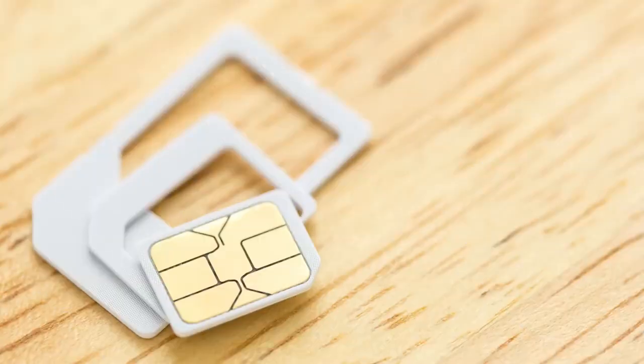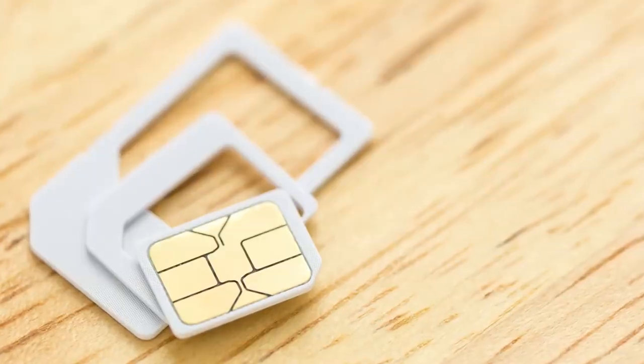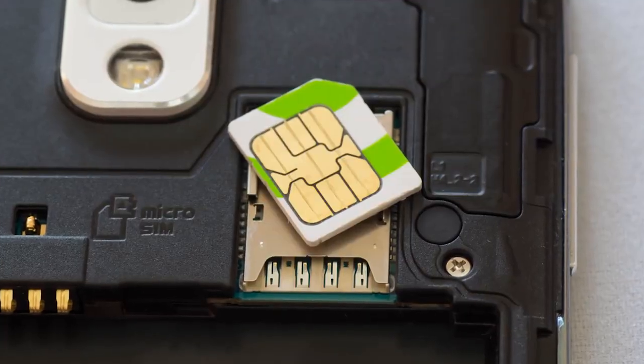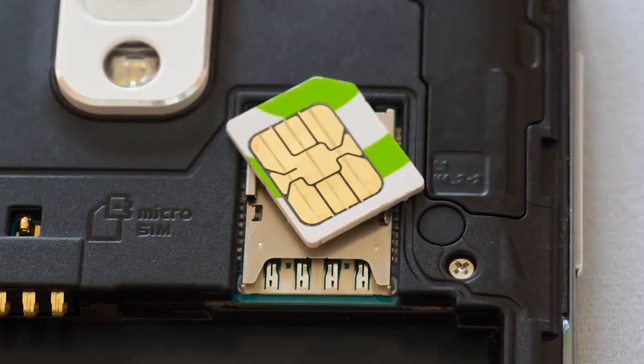If you are moving cards between phones, just make sure that they're the same size, as there are different SIM form factors, and that your new phone even has a SIM card slot at all. Some phones, especially in the US, have their authentication information on built-in internal memory instead.